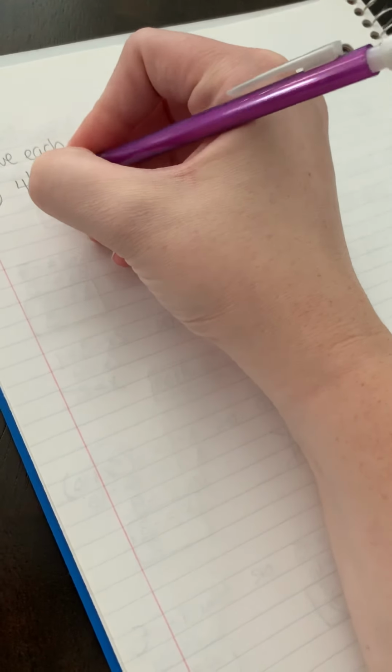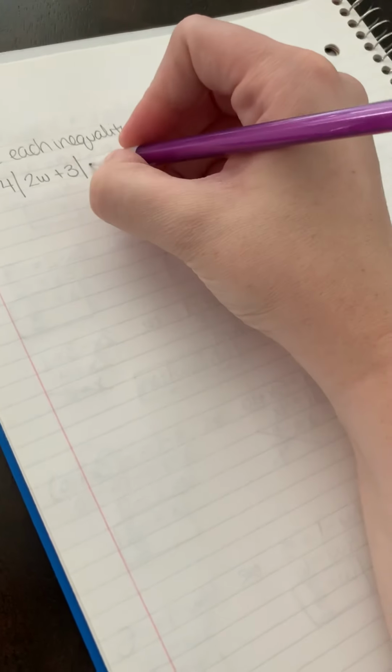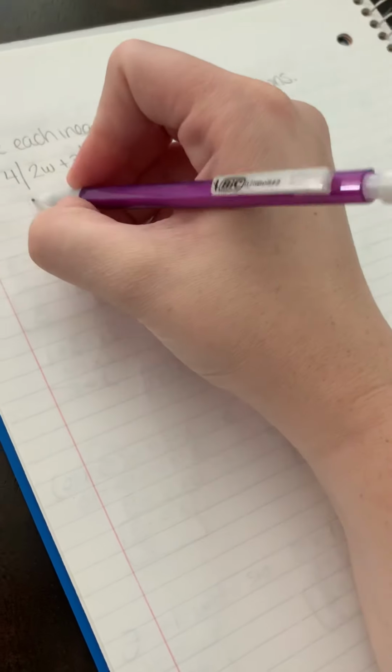Okay, let's move on to inequalities. Solve each inequality, graph the solutions. Number 6: 4 times the absolute value of 2w plus 3, minus 7, is less than or equal to 9. So the first thing we're going to do is isolate. Therefore we need to add the 7.